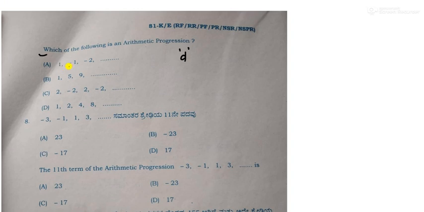Okay, here if you take A2 minus A1, minus 1 minus 1 is minus 2, and minus 2 minus 2 is minus 4. So minus 2 and plus 1 is plus 1, sorry. Here D is not the same, so this is not AP. Next, 1, 5, 9: the difference is 4, here also 4. Yes, this is an AP, but check the others also.